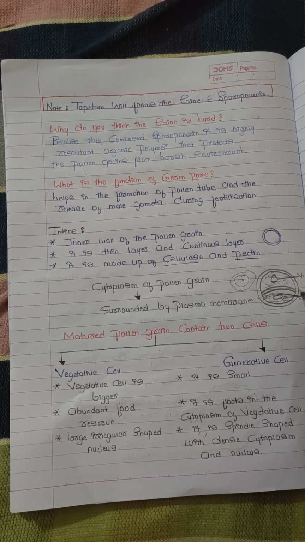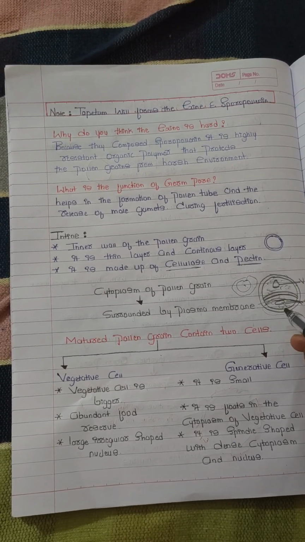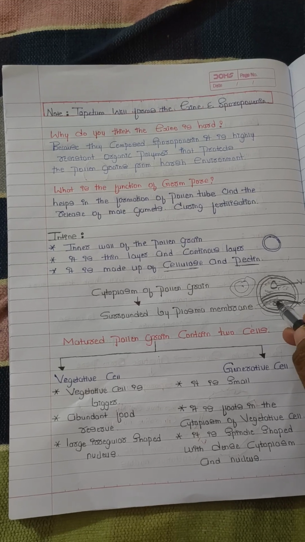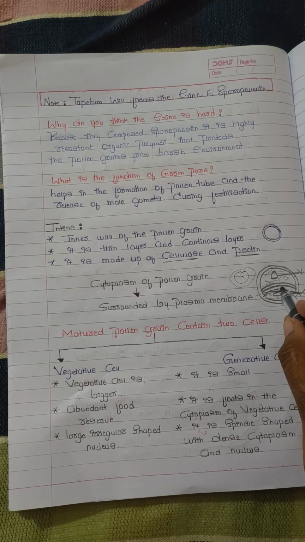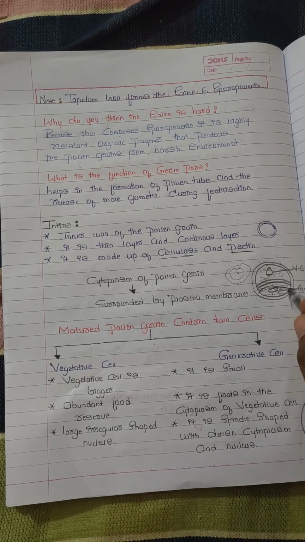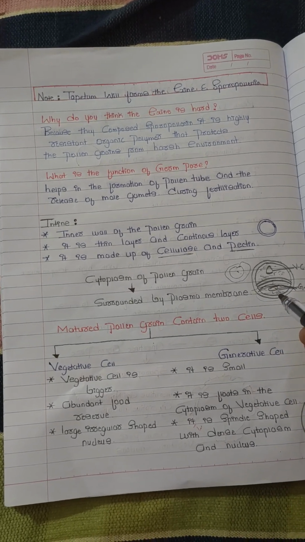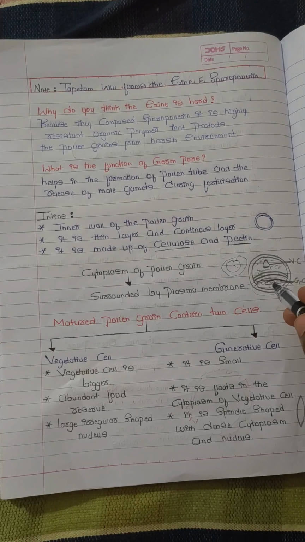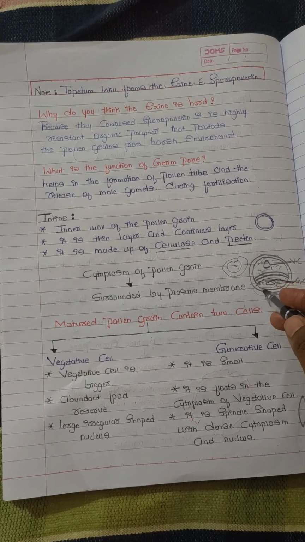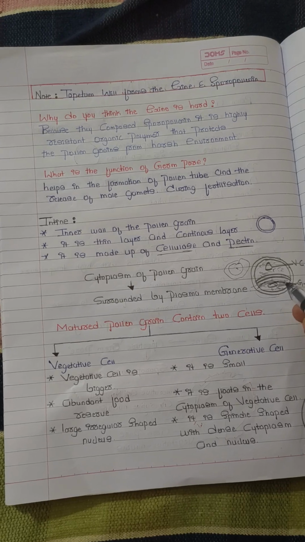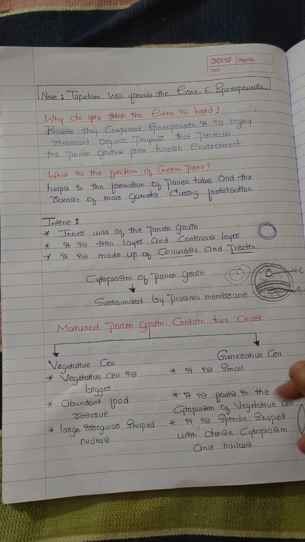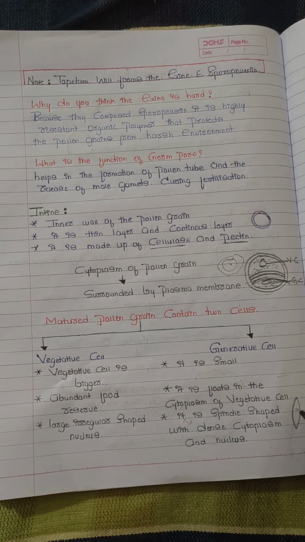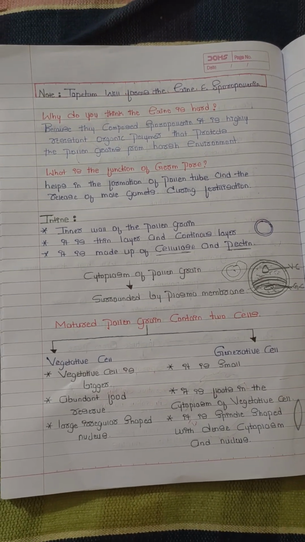Hence this stage is called the cell within a cell stage. The generative cell nucleus is spindle shaped with dense cytoplasm and nucleus.